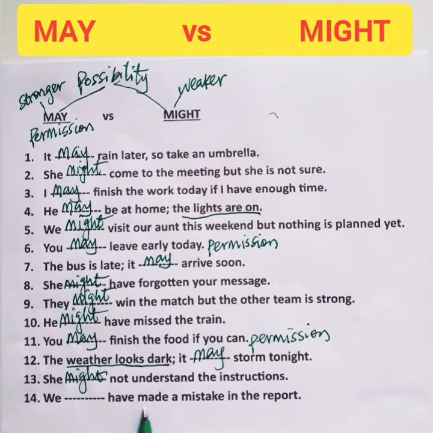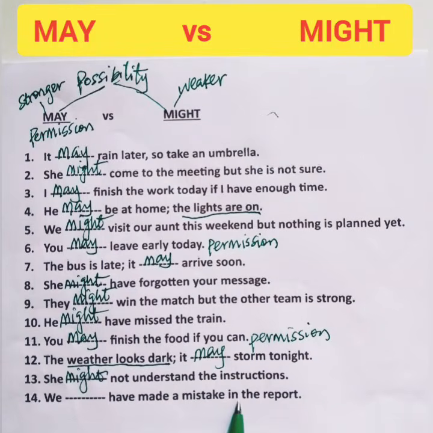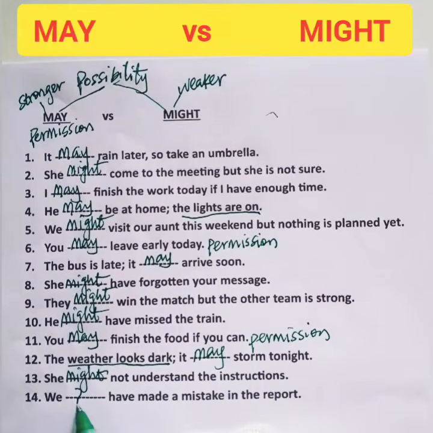14. We blank have made a mistake in the report. In this sentence, assume that you are the speaker and decide whether the possibility is weak or not. And let me know what you think is the answer in the comment section.